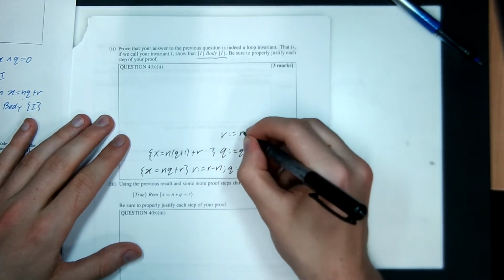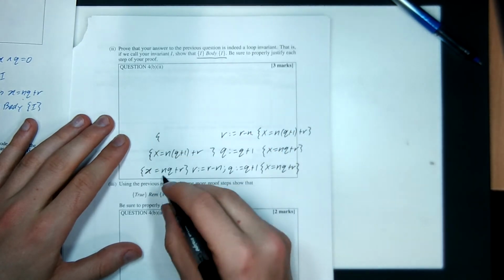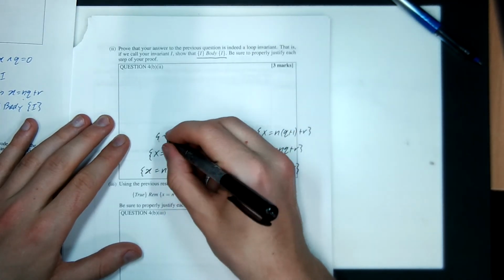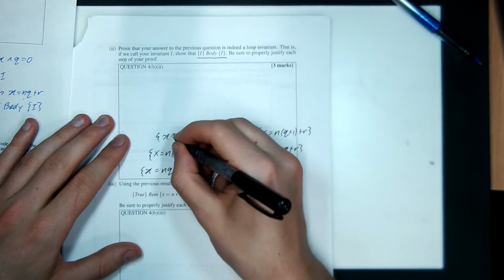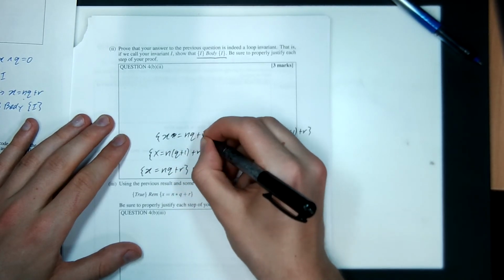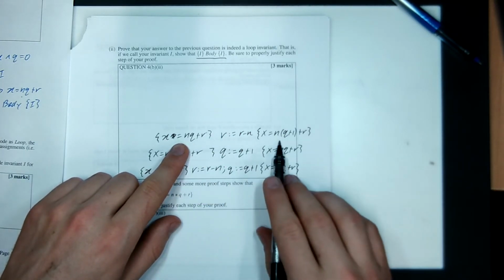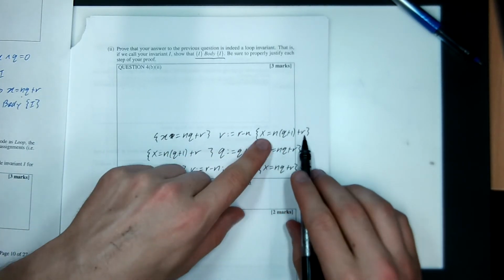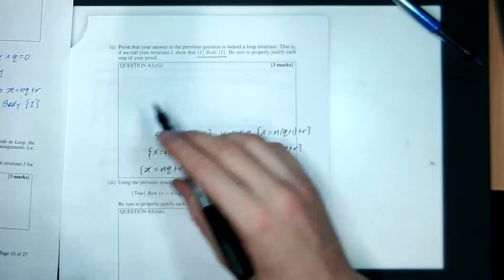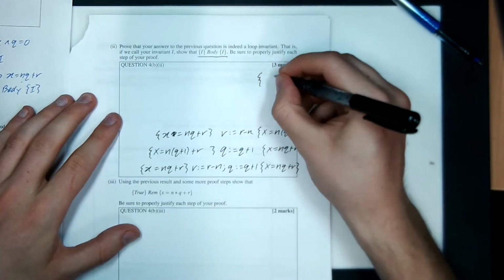R is assigned to be r take n. And then I need this to be the precondition for this term here. So that way I can do sequencing. X equals nq plus r. Is this a valid form of the assignment rule? No, it's not. So I guess I'll copy up the post condition, do assignment backwards, and then make everything match.